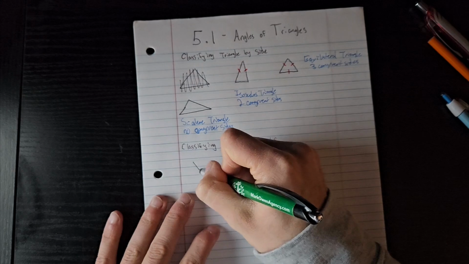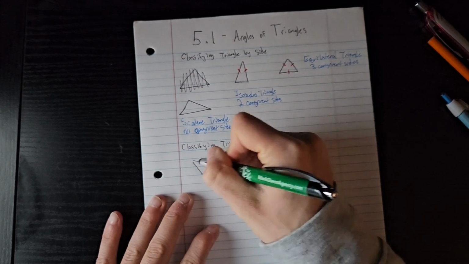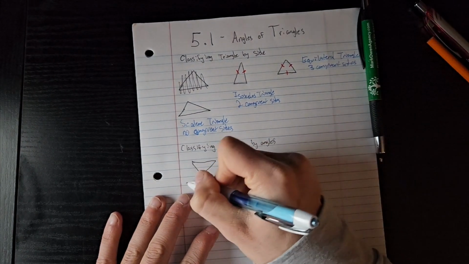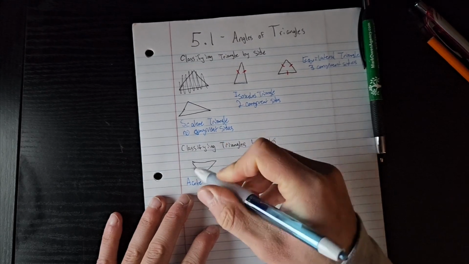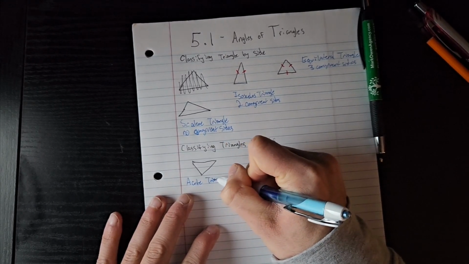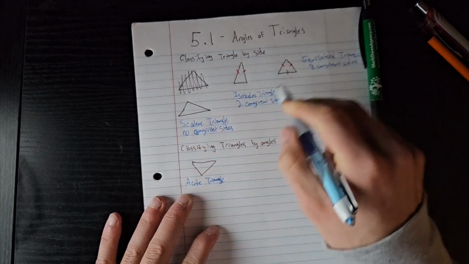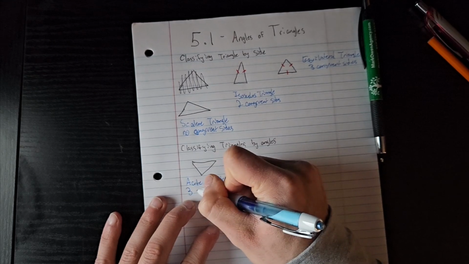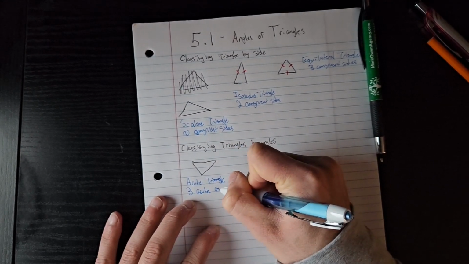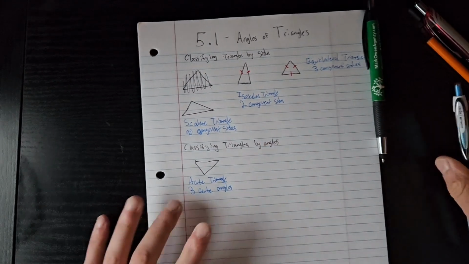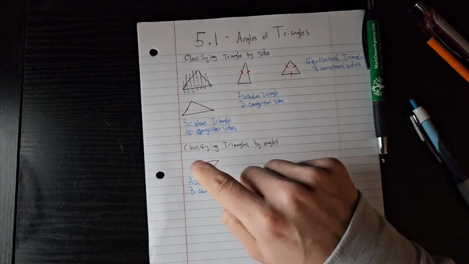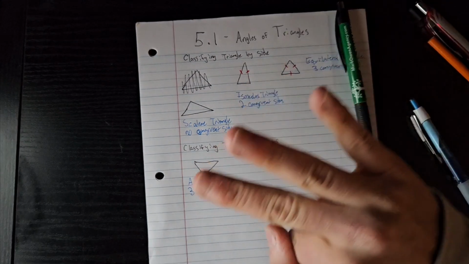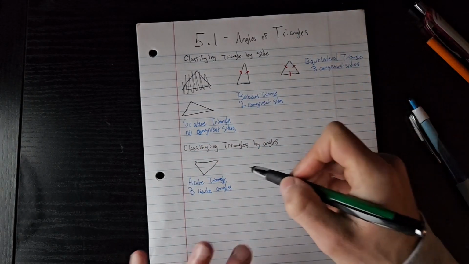So there are things called acute triangles, and that is one of them. So this is an acute triangle, and notice that an acute triangle, like a lot of these ones up here, has 3 acute angles. So to be an acute triangle, you have to have 3 acute angles. So keep that in mind as we keep going. There's 3 other ones that we are going to talk about.